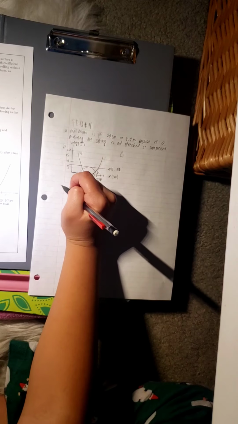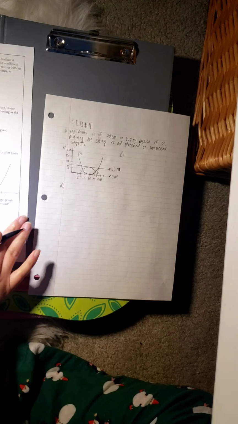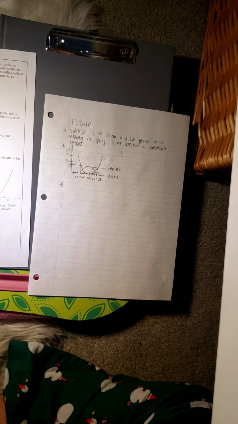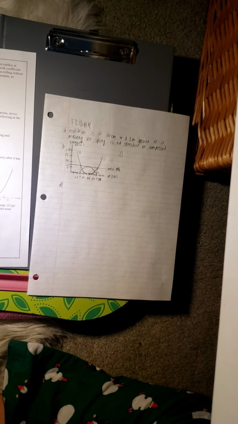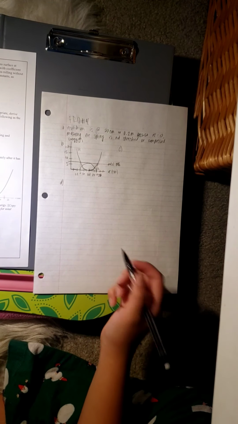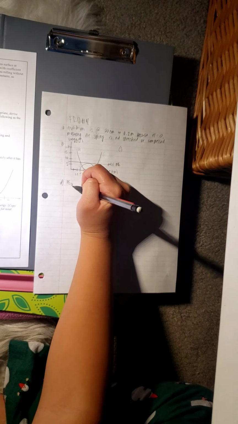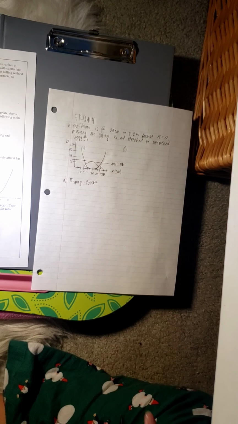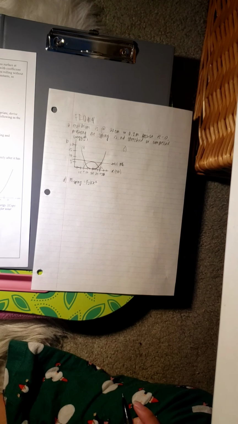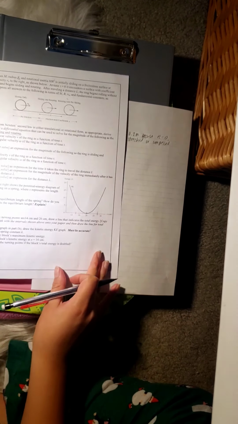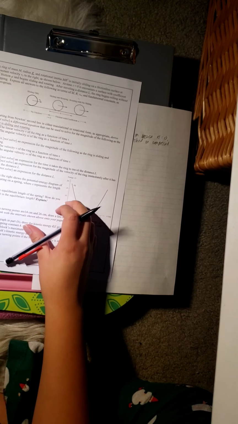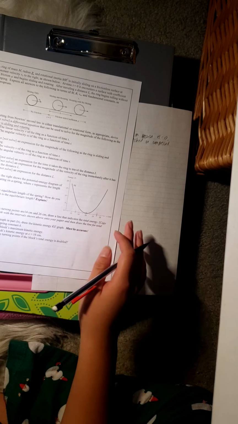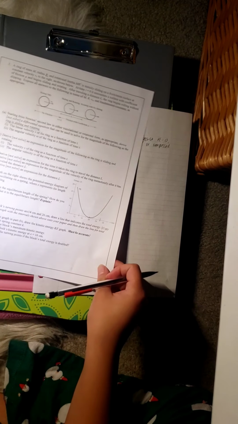Alright, so on to part D. It wants us to calculate the spring constant. So for this, we want to go ahead and set up energy because that is what is given to us. So PE spring equals 1/2 kx squared. So now what we need to do is find a point on the graph and best match it to an energy as close as we can, and we're going to use this graph just because it's a little more accurate and precise compared to mine.